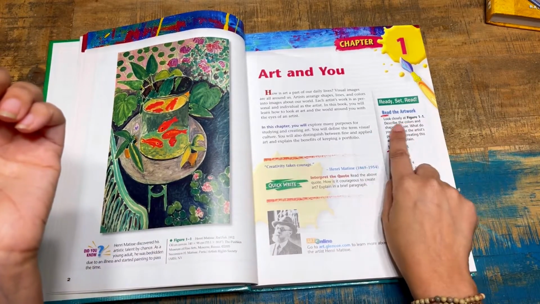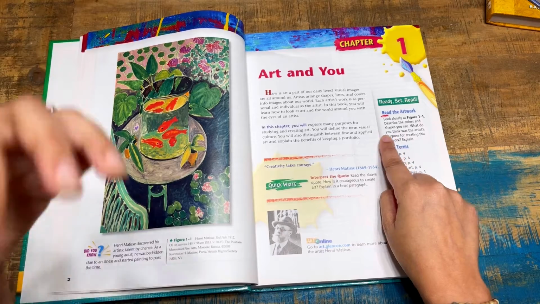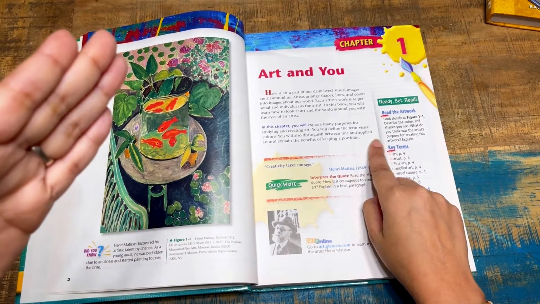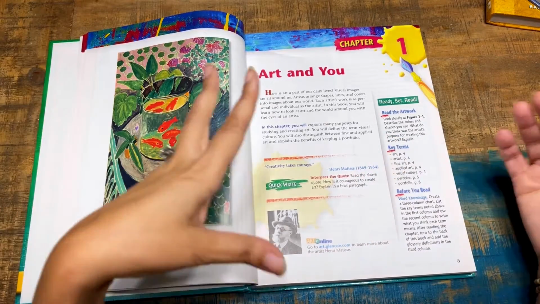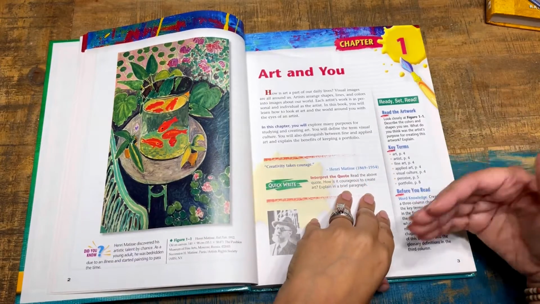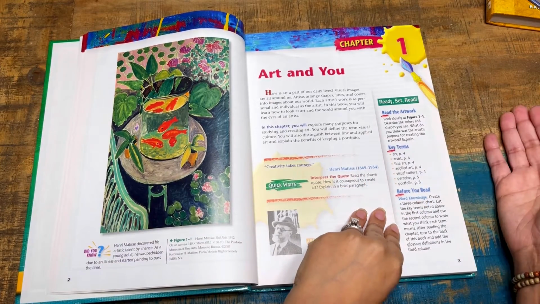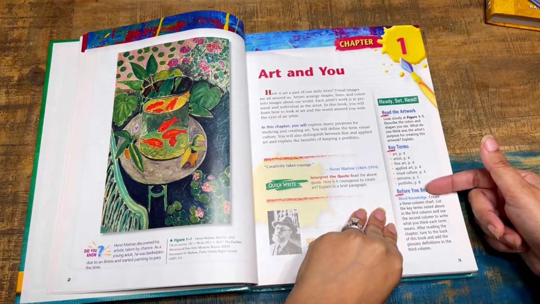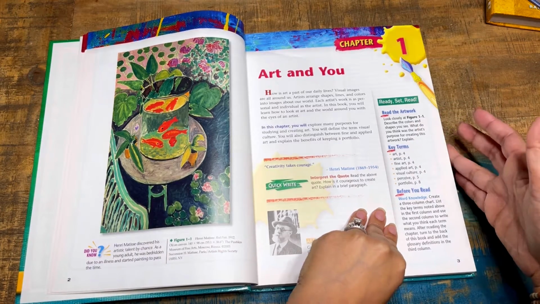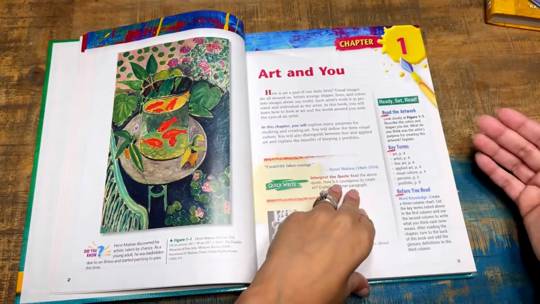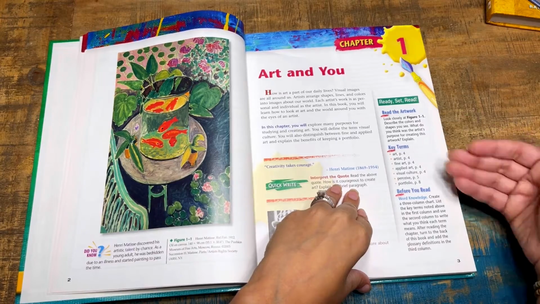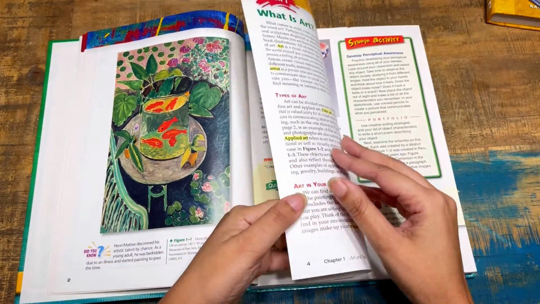So look closely, describe the colors and shapes you see. What do you think was the artist's purpose for creating this artwork, and explain. And this is something that can be orally narrated. It doesn't have to be written. Then you have some key terms, and again, they can look these up if they don't know what they mean. These are very basic, but it grows from there.